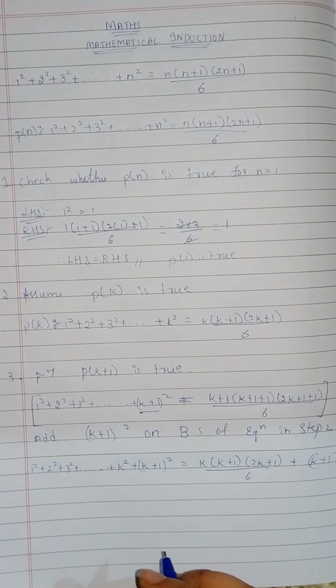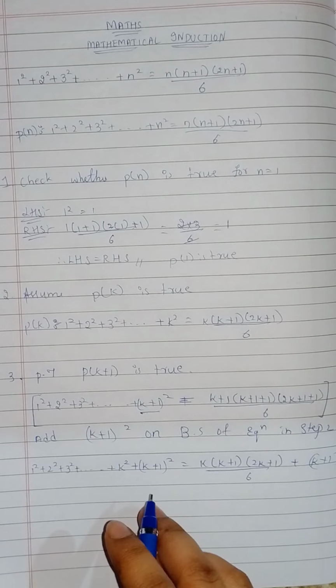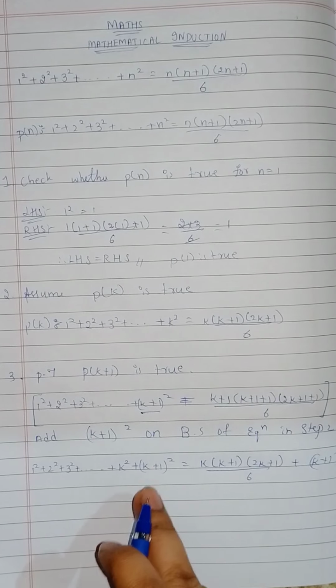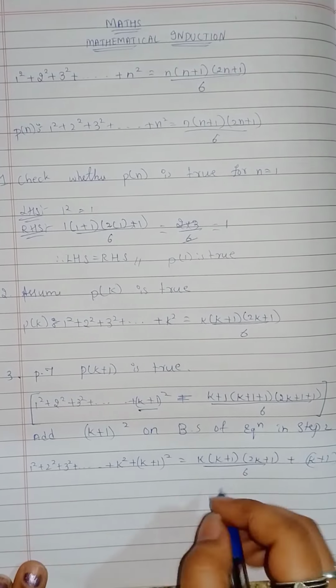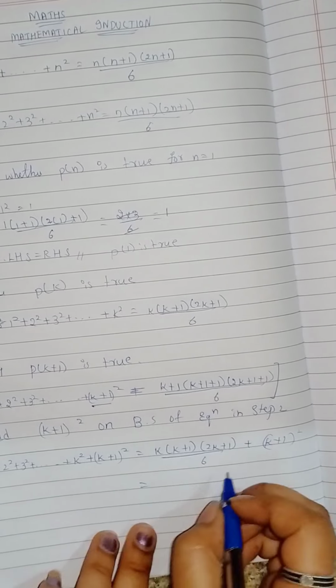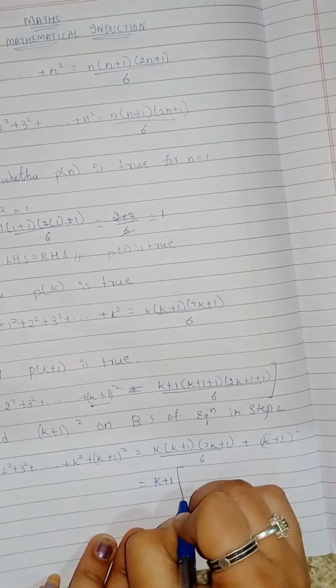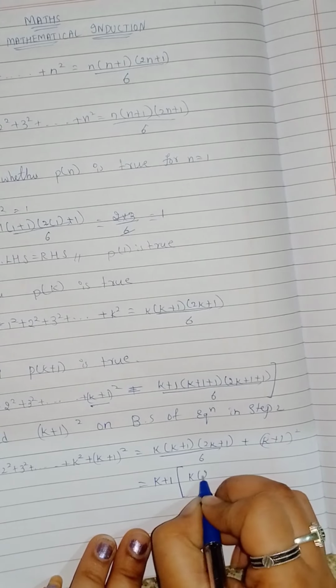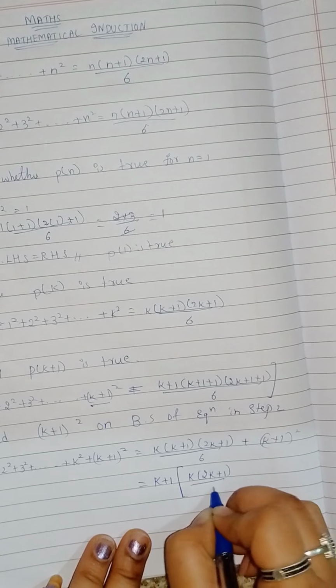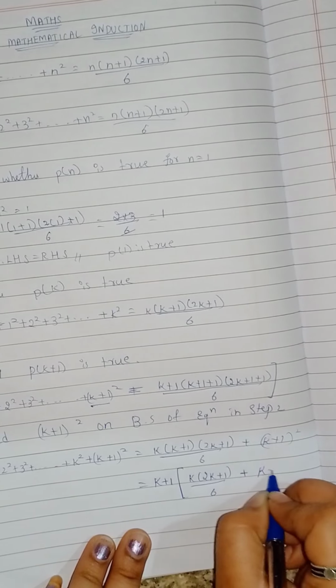We can observe that the LHS is already what we need, and we'll only work out the RHS. Here k plus 1 is common, so we take k plus 1 as common. If we take out the common, k into 2k plus 1 by 6 is remaining, plus k plus 1.